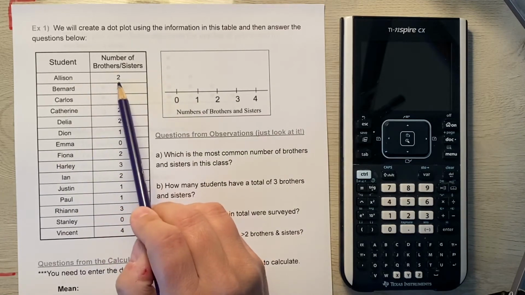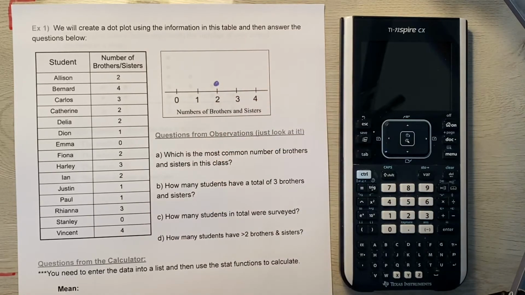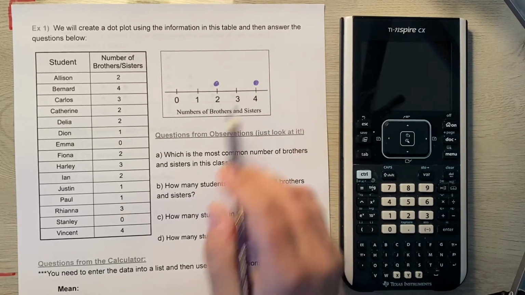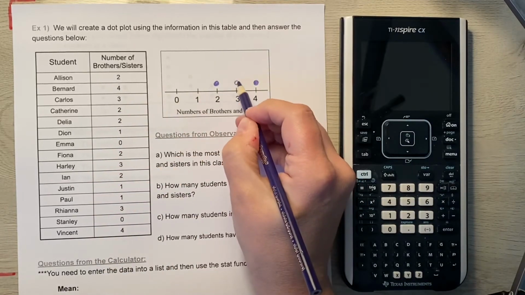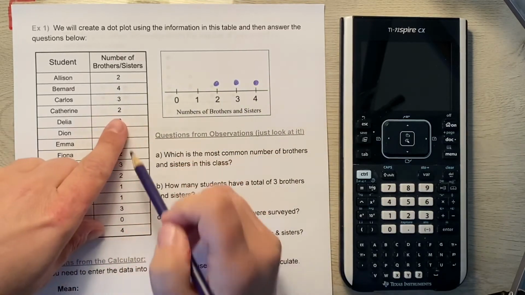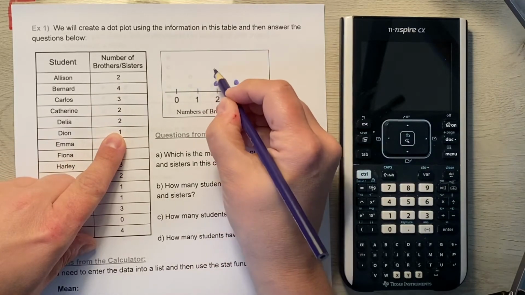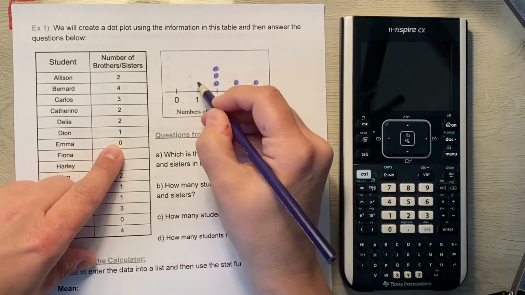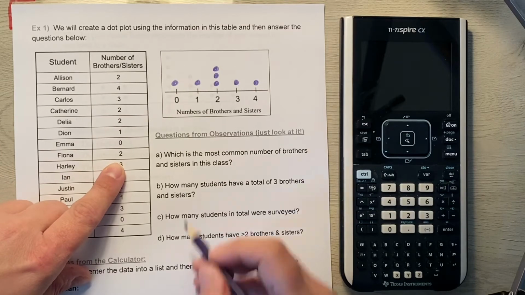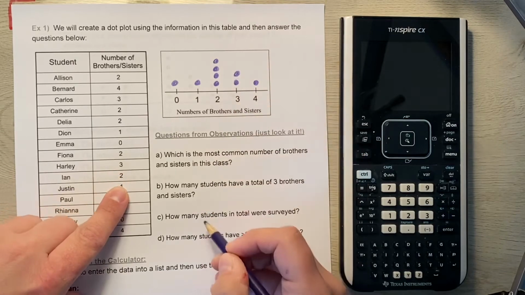So Allison had 2. So for 2, we're going to put 1 dot, which represents Allison. Bernard, he has 4. I'm going to put a dot for Bernard. Carlos has 3. I'm going to put a dot here, which represents Carlos. Catherine has 2. Delia has 2. Dion has 1. Emma has 0. Fiona has 2. Harley has 3. Ian has 2.